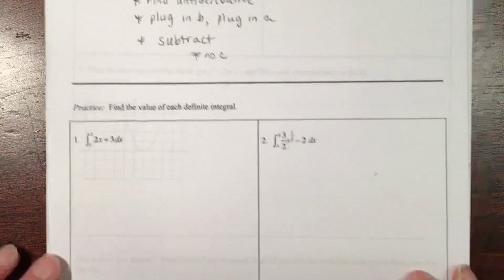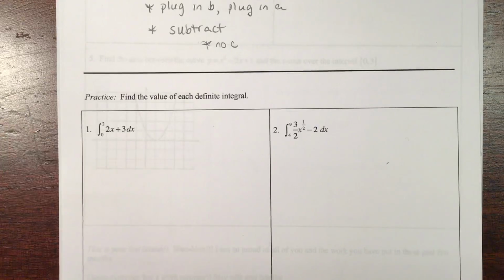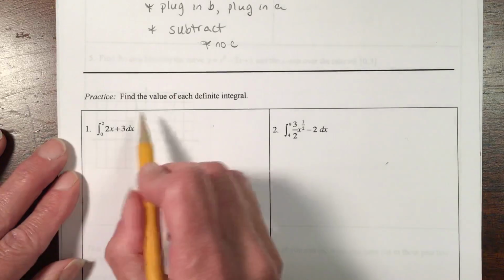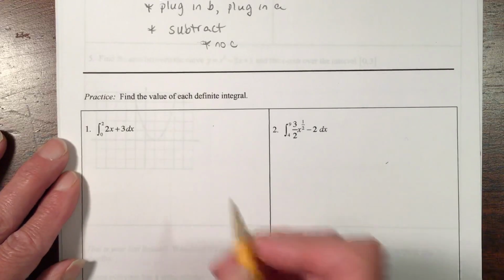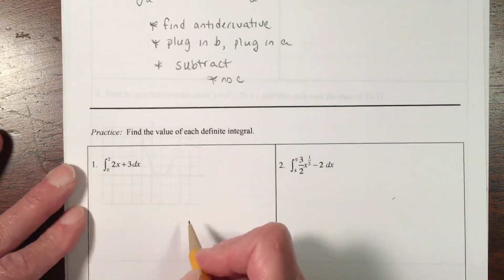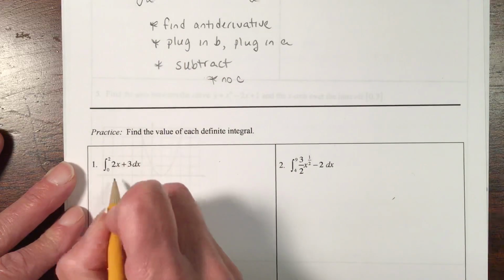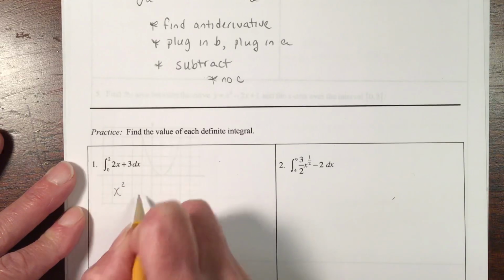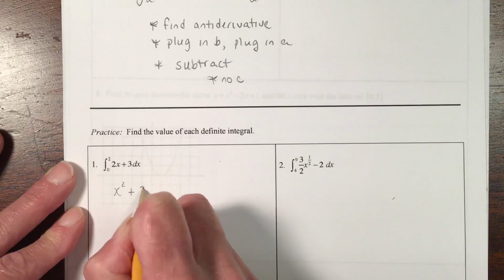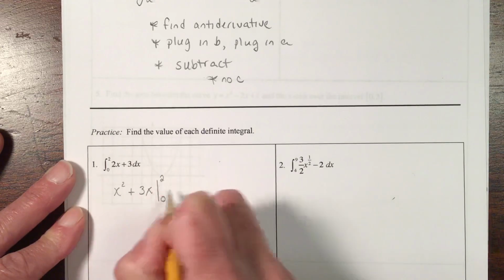All right, so now here's the good part. Here's just the plain old math. We're just going to work through these problems and we'll be all set. Find the value of each definite integral. So I'm going to go back to my steps. I'm going to find the antiderivative. The antiderivative of this function, 2x squared over 2, is just x squared plus 3x, and I'm going to evaluate that from 0 to 2.